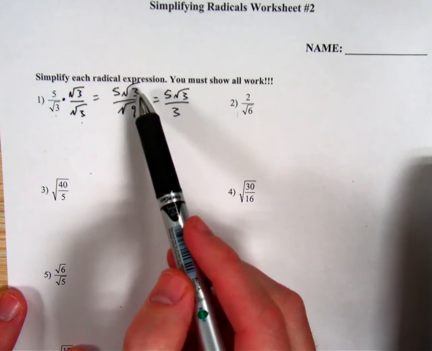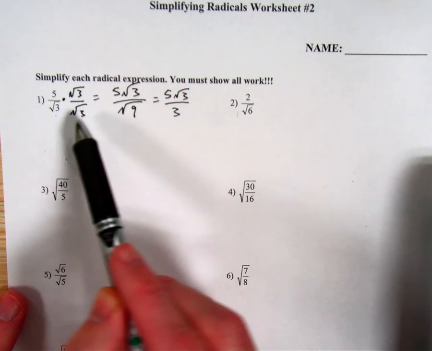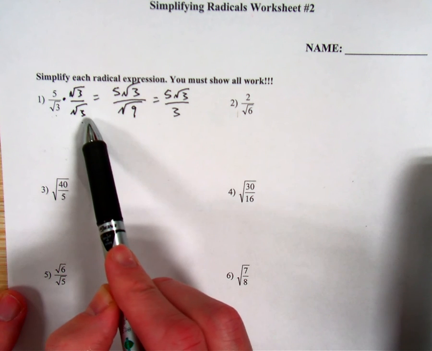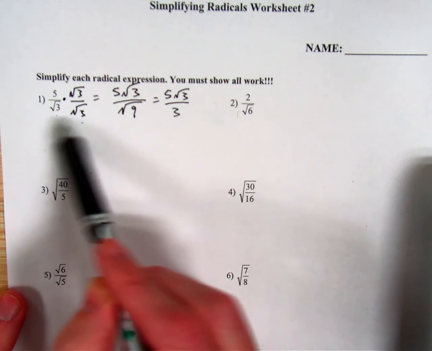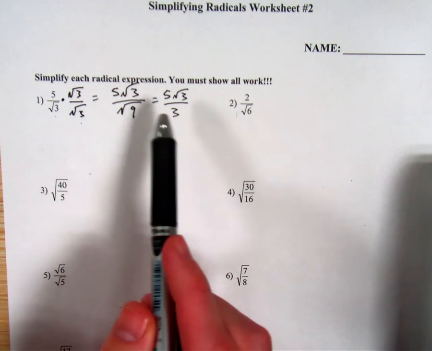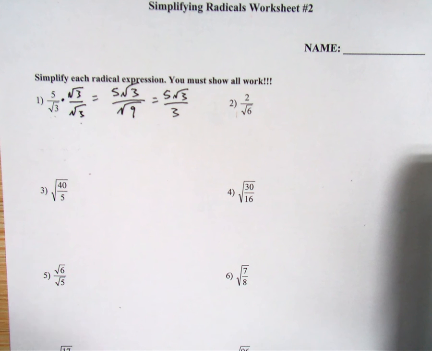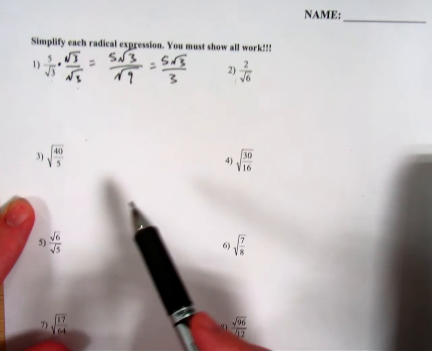And you can save yourself a little bit of work and skip this step, because square root of 3 times the square root of 3 is going to give you regular 3. And that pattern is going to be the same for all those numbers on the bottom. If you do the square root of a number times the square root of the same number, it's going to be that regular number.